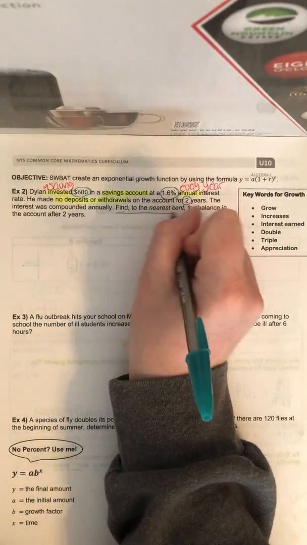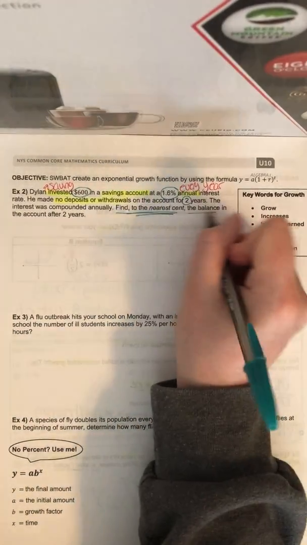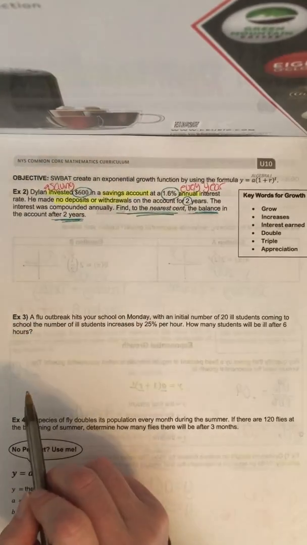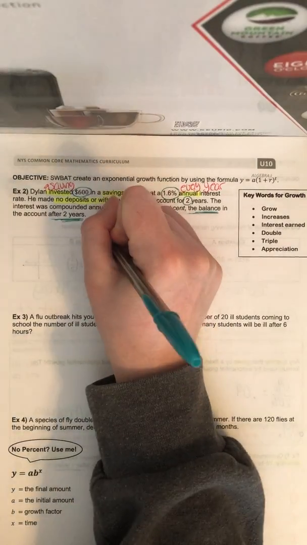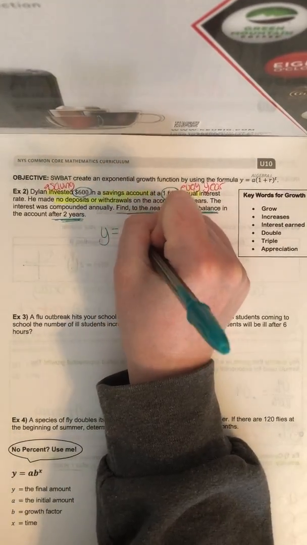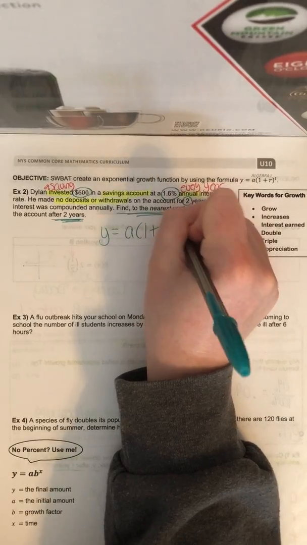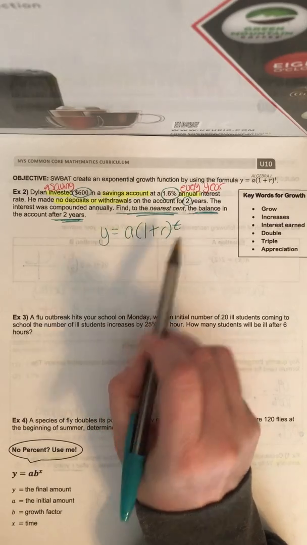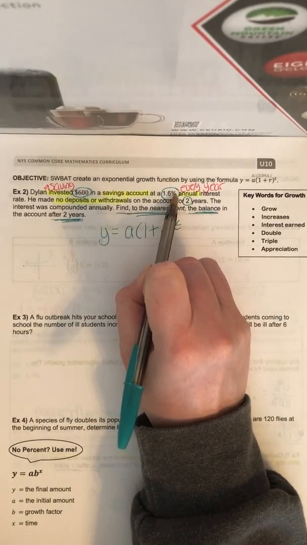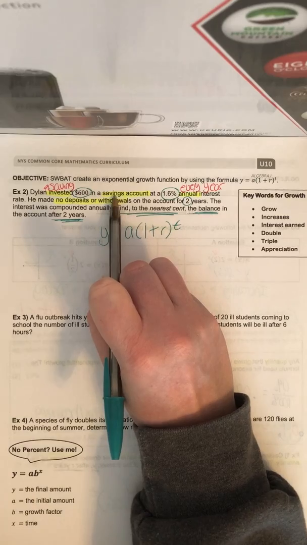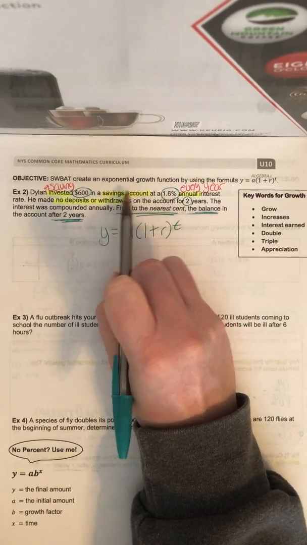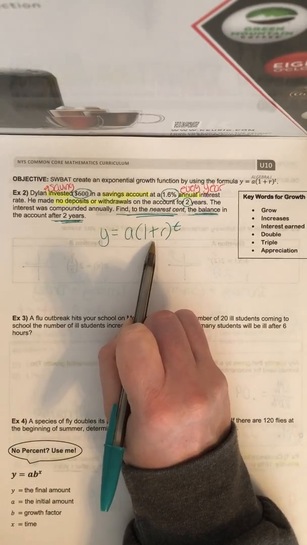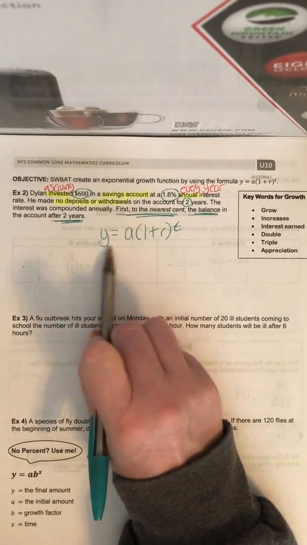And then the question says find to the nearest cent the balance after 2 years. So I want to know in 2 years, how much money will he have at that point? So again, I'm going to use the formula y equals a times 1 plus r to the t, because this is an exponential growth formula. I have a percent, and I know that percent is increasing because I'm saving my money. Because these go hand in hand, that's what's making this an exponential growth problem, which means I have to use this formula to solve it.